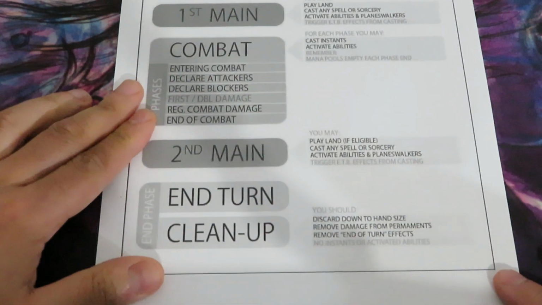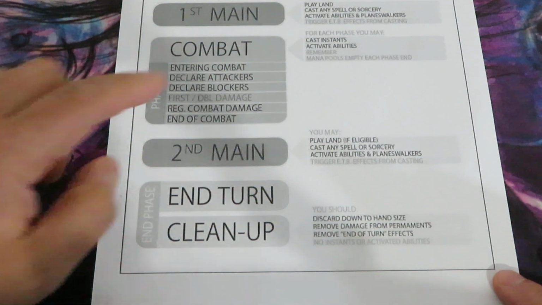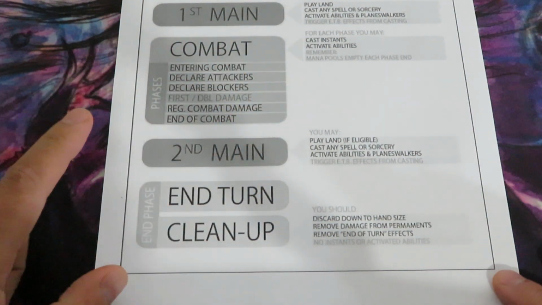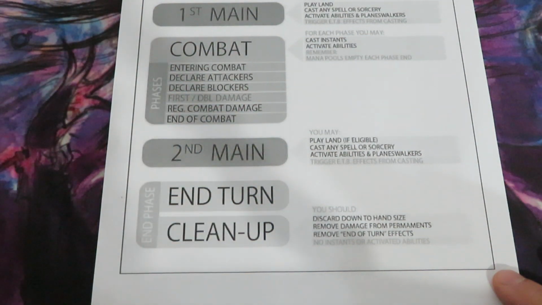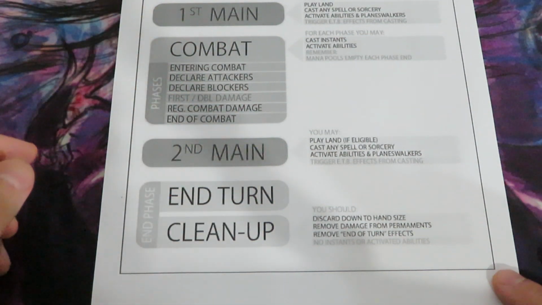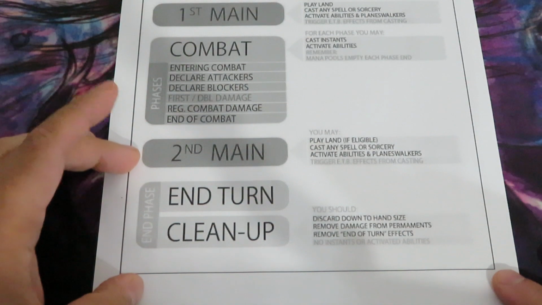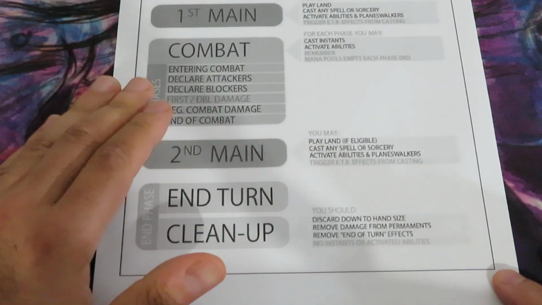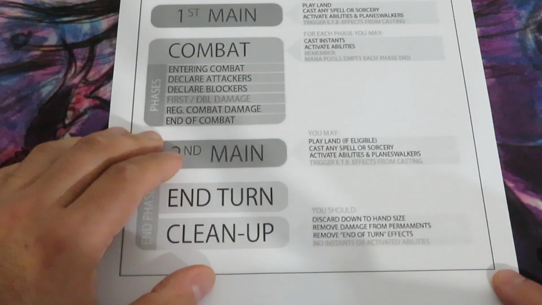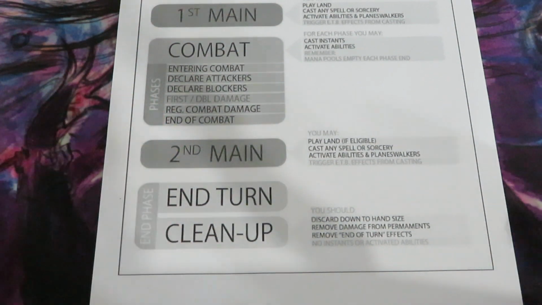The second main phase, you can play another land, unless you already played one land. You can play any spell or sorcery, and also activate abilities. And then there is the end phase, the end step, where you remove any combat damage and remove any end of turn effects. I hope you enjoyed this video.